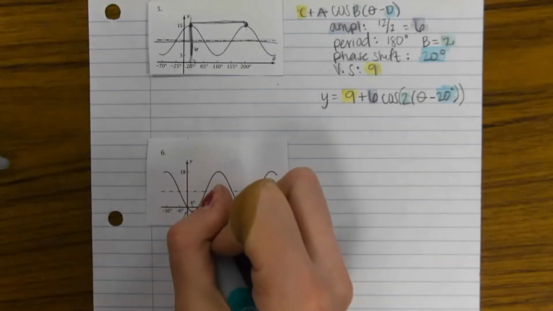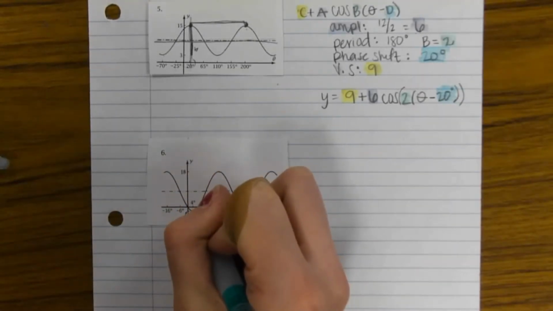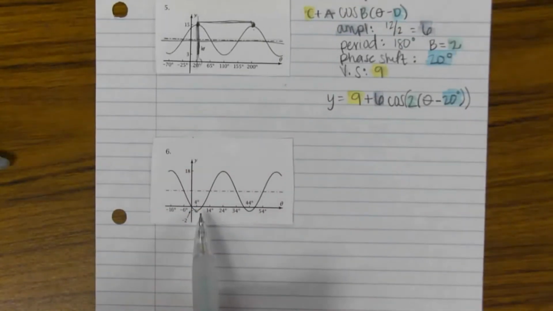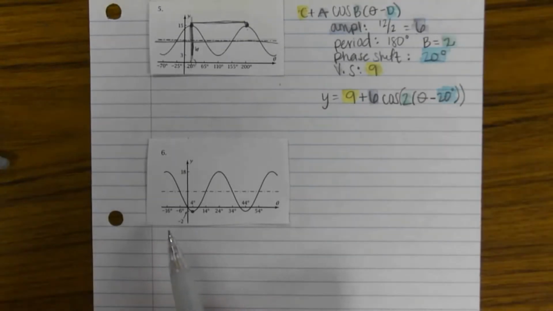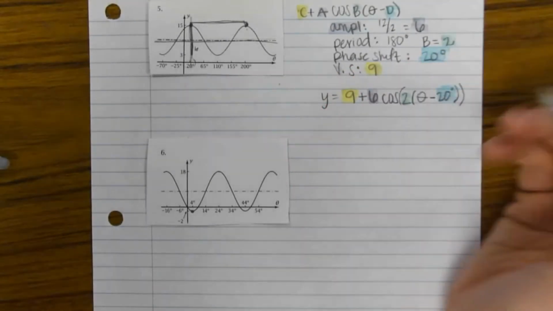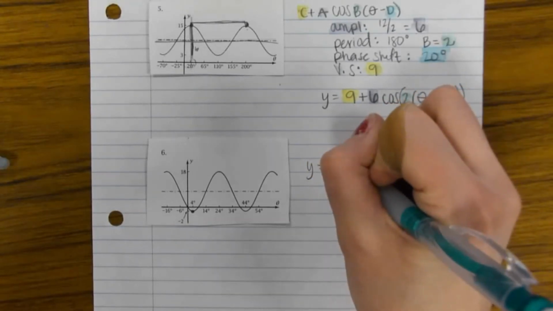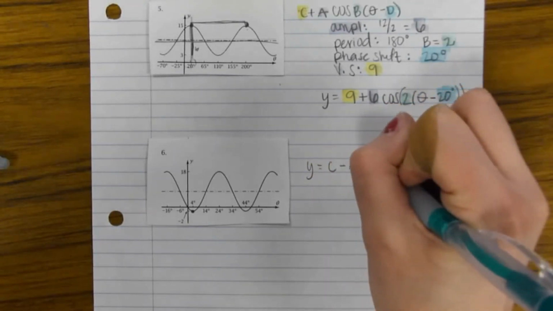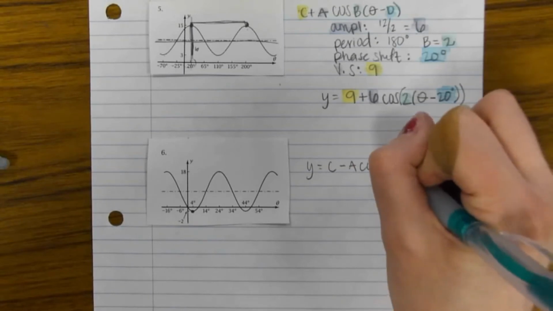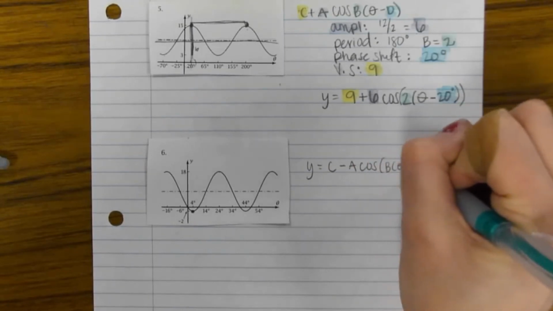The least amount of displacement here would be 4 degrees, and if that's the case, I'm starting at a minimum. If I start at a minimum, I'm going to use the negative cosine function, and so my general equation is going to be y equals c minus a times cosine of b times theta minus d.